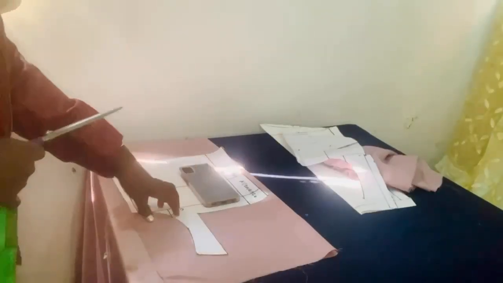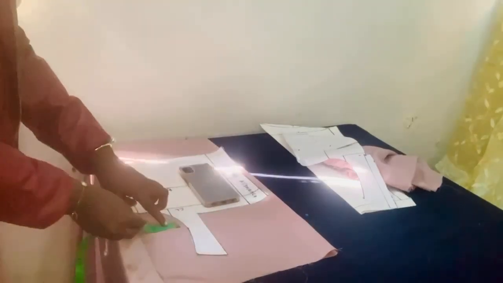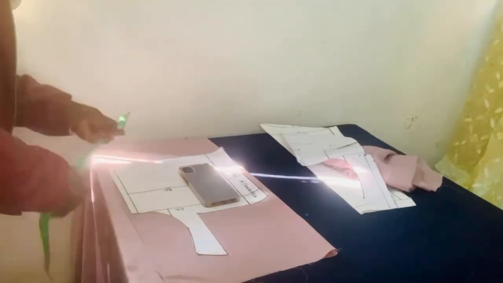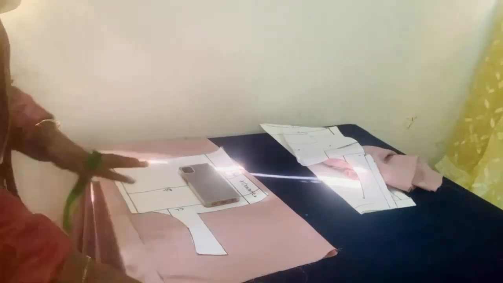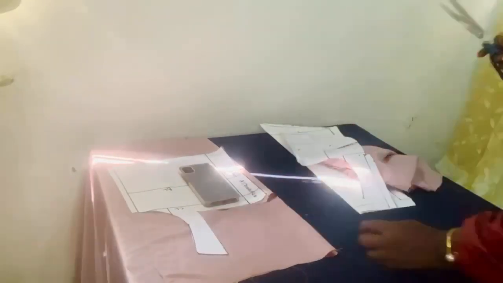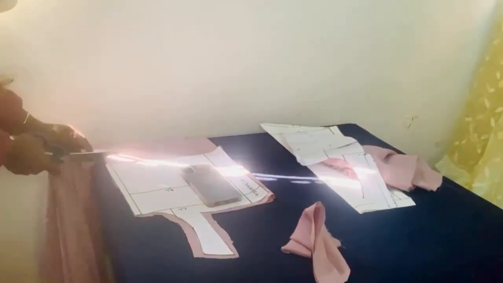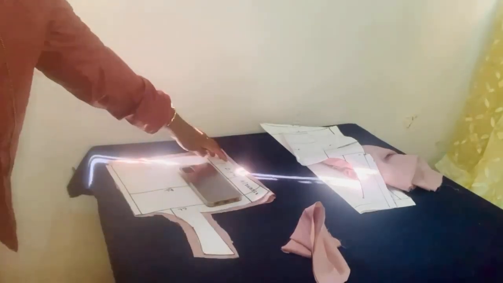Sorry about the sun. So I'm going to be cutting my back first. So you take your half inch allowance round at the neck area, your shoulder, also the hemming parts. Then after this, I'll go ahead and cut it out. Here I'll slash it open in 2.